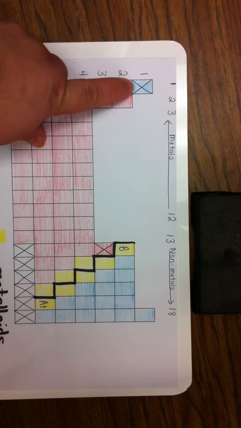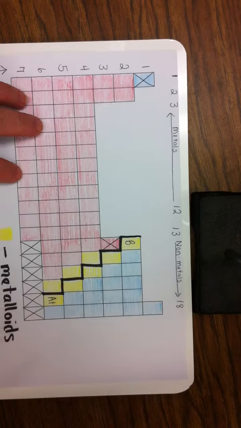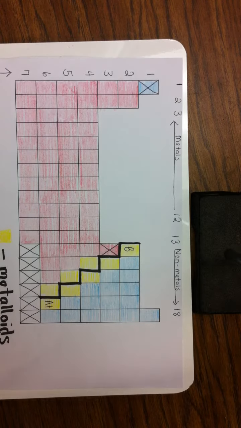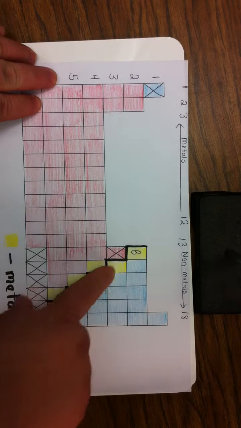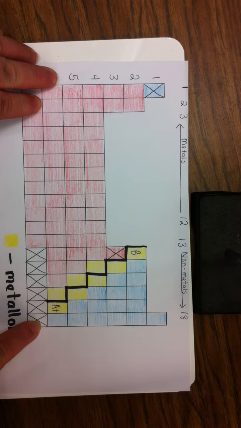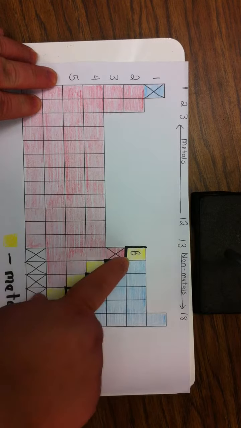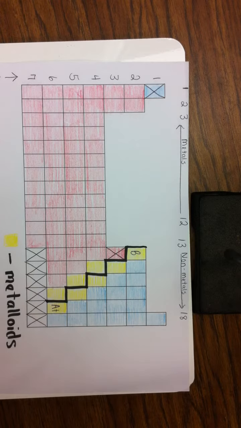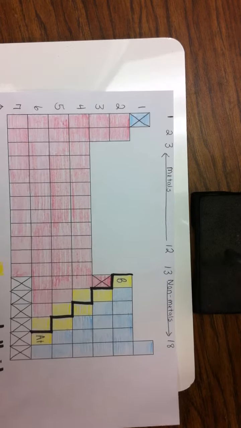Notice, however, that hydrogen has an X in it and is colored blue. That's because hydrogen is an exception. It is not a metal, it is a nonmetal. Okay, so all of our nonmetals are to the right, all the metals are to the left, and our metalloid staircase is in the center area. The bat is on the staircase. Now, once we have that identified, then we can start layering some of that other information on here.